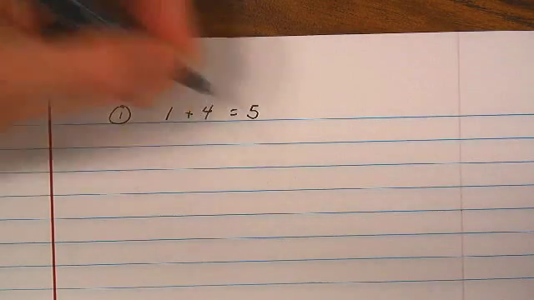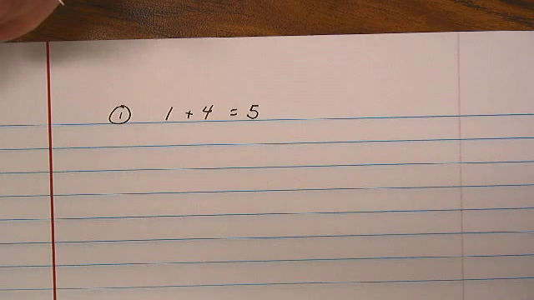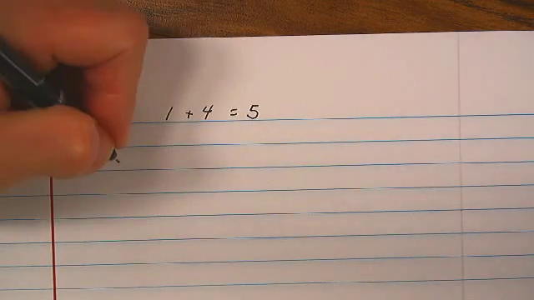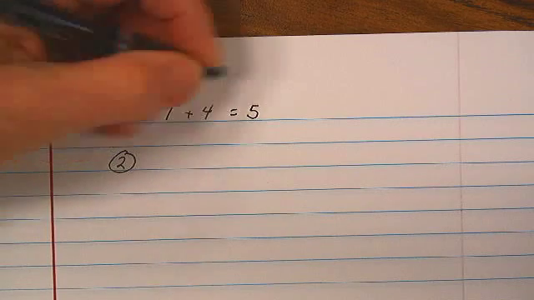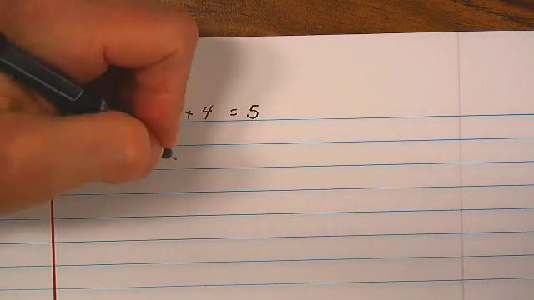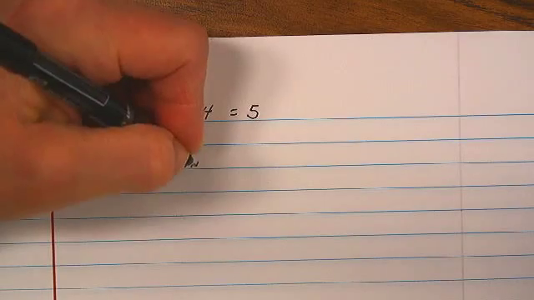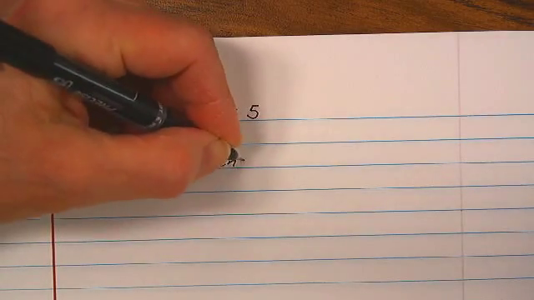Here's some notes about the difference between an arithmetic problem, a linear function, and a system. An arithmetic problem you've seen since you were a little kid. 1 plus 4 is equal to 5. In algebra, we begin with functions where we put in chickens and we get out chicken nuggets.